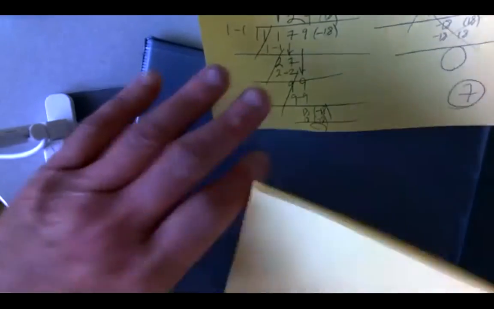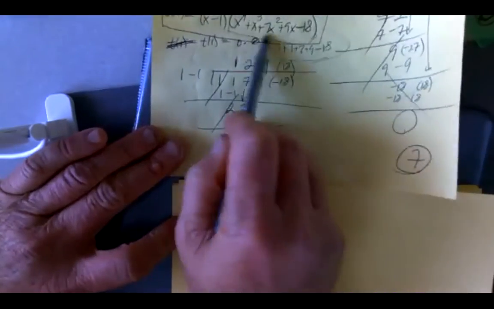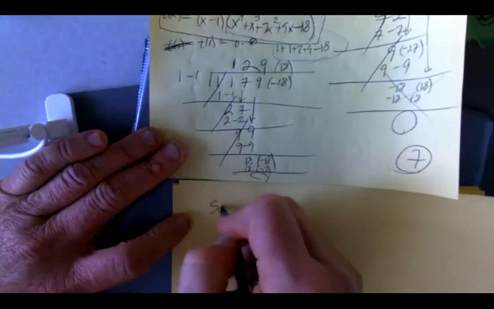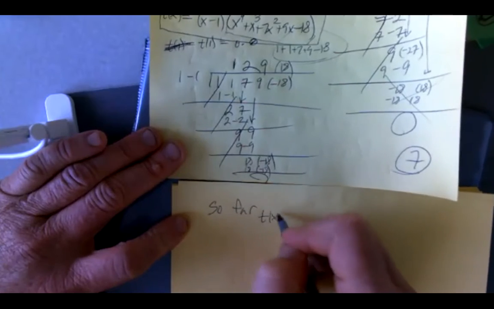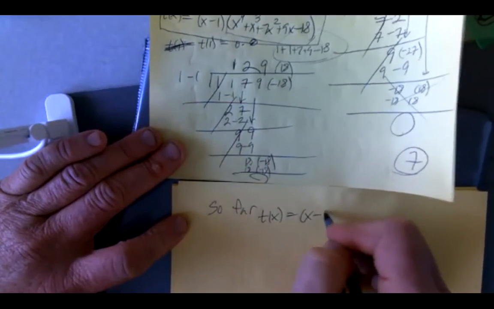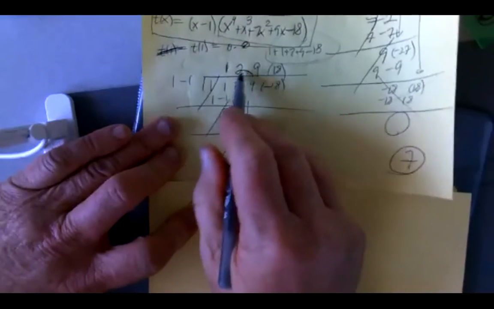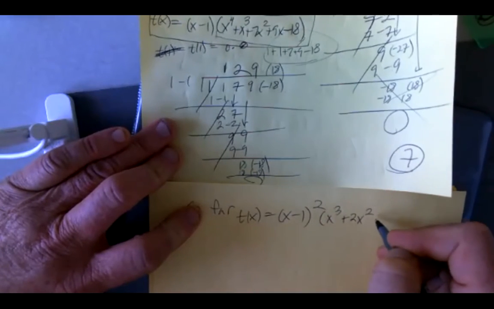Okay, so far, and now I won't even work with this one anymore. I'll work with this one. See what I mean? I make it easier. So far, T of x is x minus 1 squared times this easier one, 1, 2, 3. It's a very instructive problem.